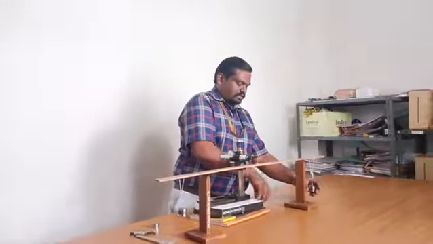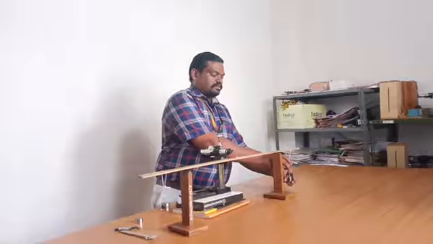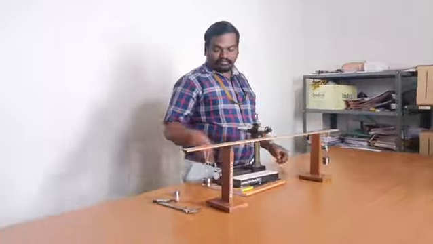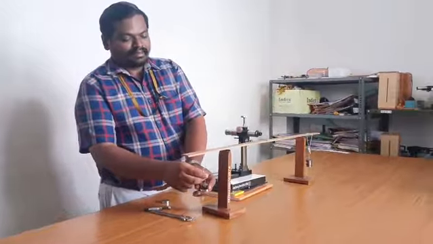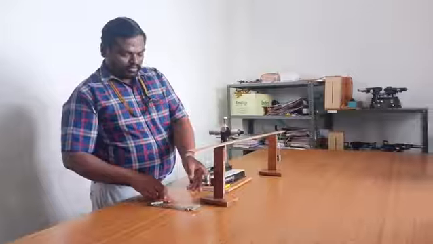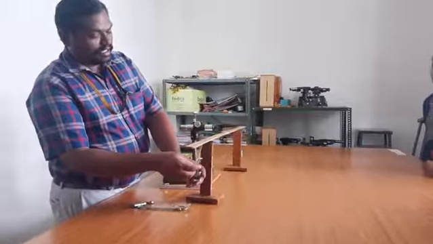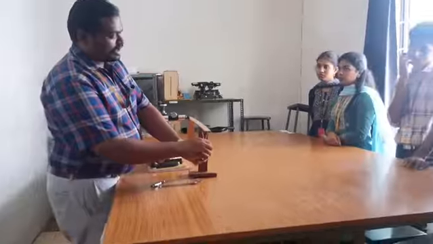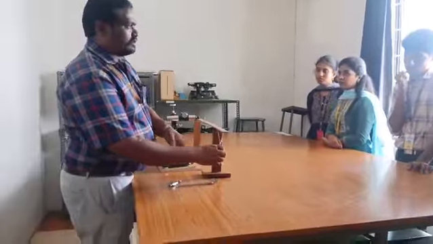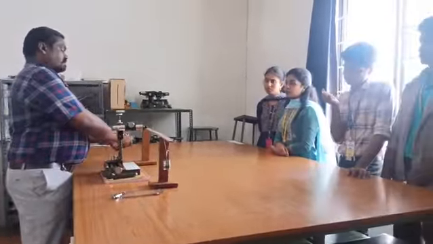We add the weight on each and every side equally. Don't put a higher weight on one side and a lower weight on the other side. So we gradually increase both sides.